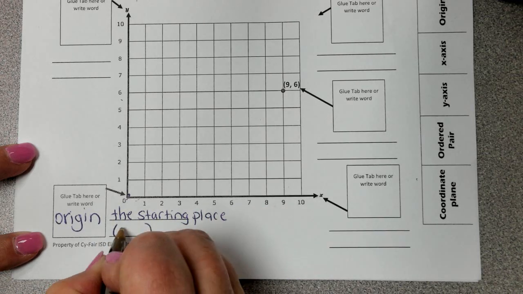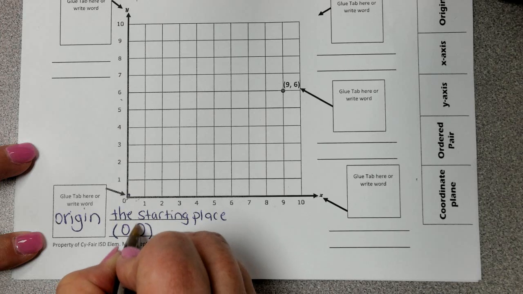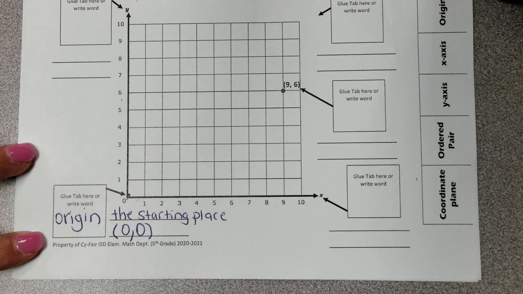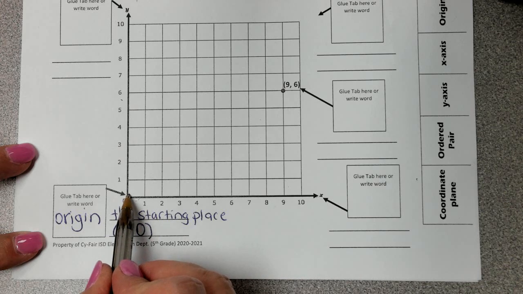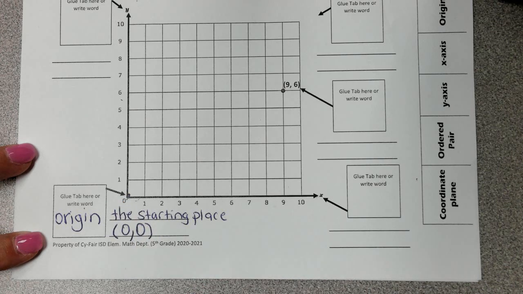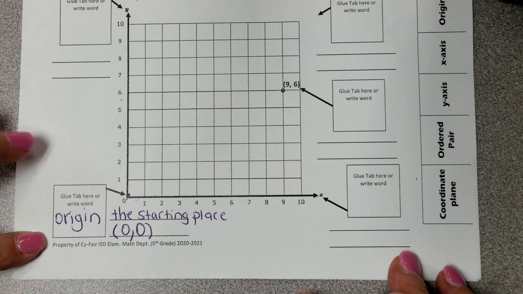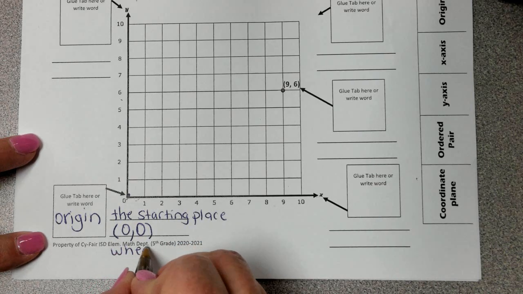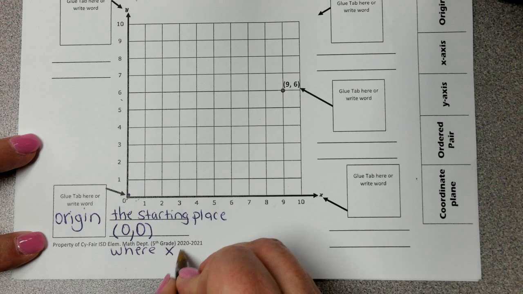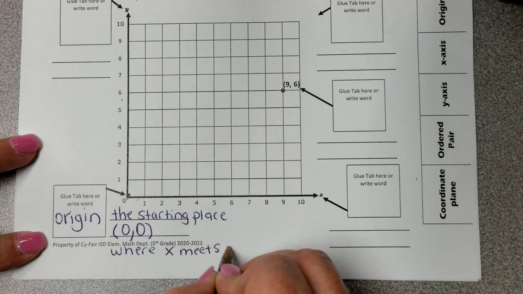In parentheses, let's put this address is 0, 0. If you go nowhere on the X and you go nowhere on the Y, you're right at the starting place. It's also the place where X meets Y. So I'm going to write that as well, where X meets Y.